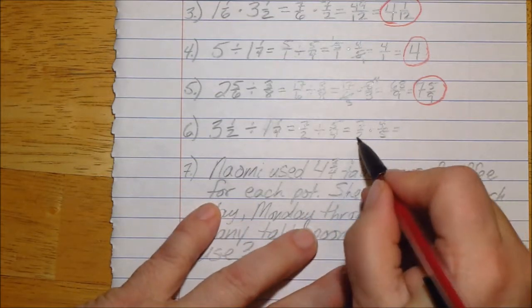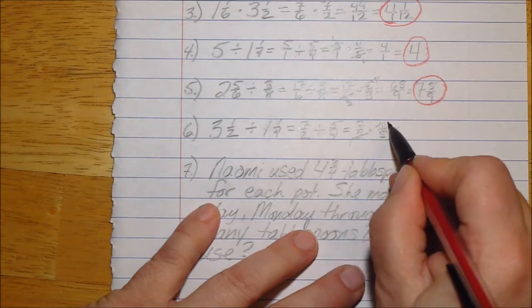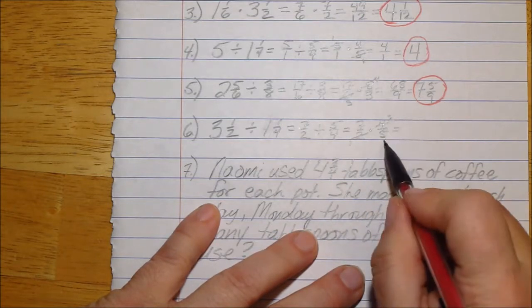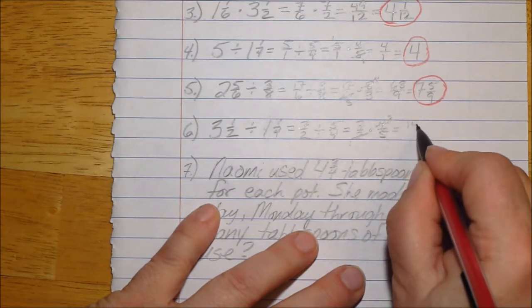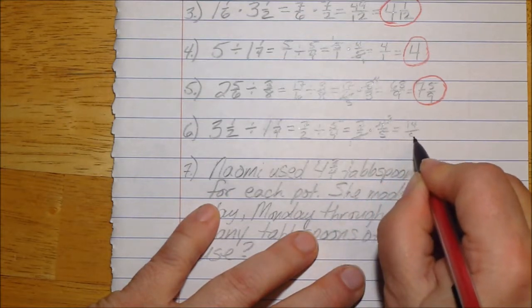Going to cross reduce. 2 can go into itself once. 2 can go into 4 2 times. Nothing I can do with the 5 and the 7. 7 times 2 is 14. 1 times 5 is 5.